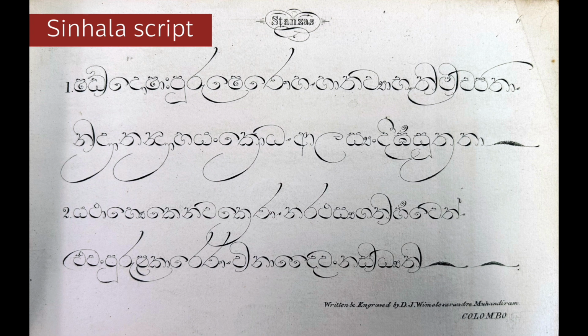This engraved page from the early 19th century is not only lovely to look at, but especially interesting to me because it represents a transitional moment between the local palm leaf manuscript tradition and typographic forms influenced by European writing tools and print technologies.